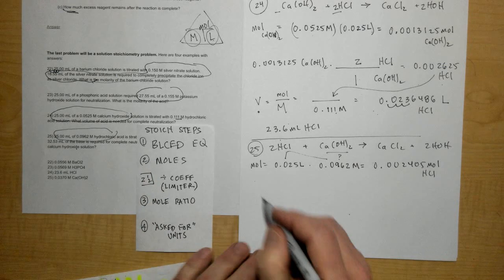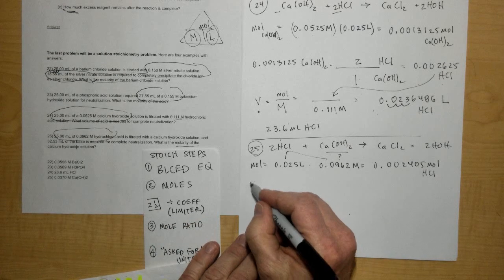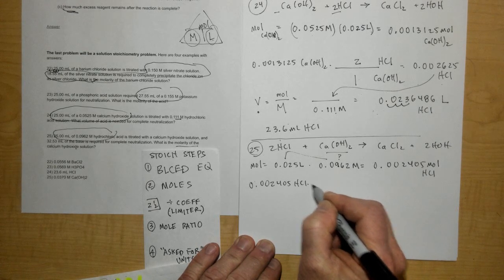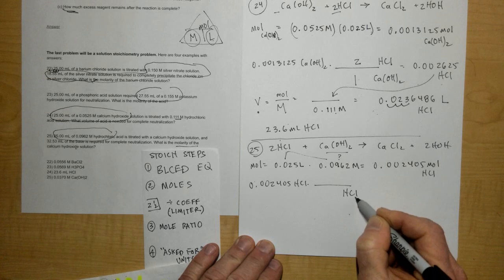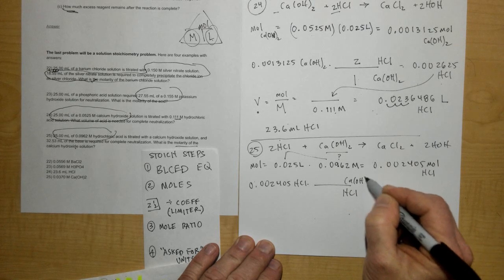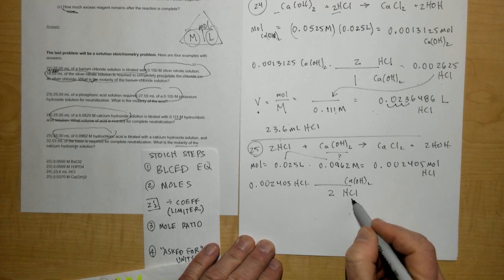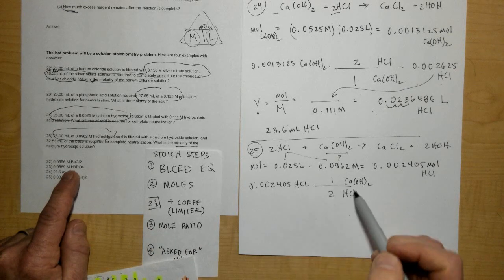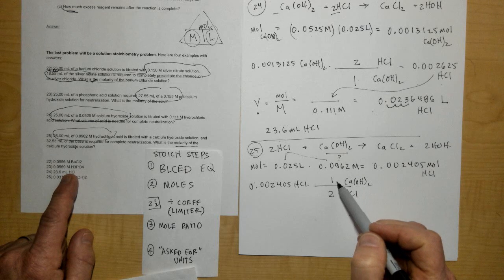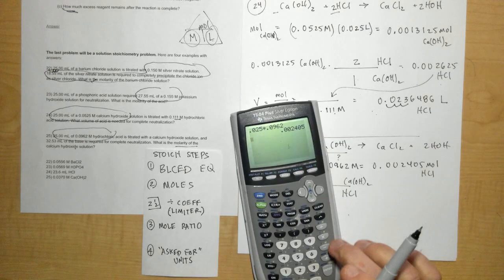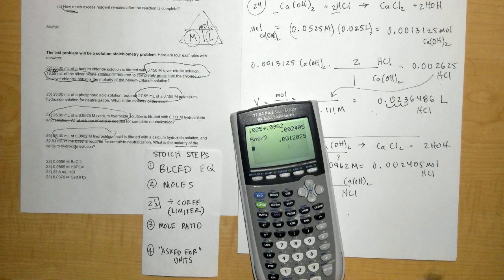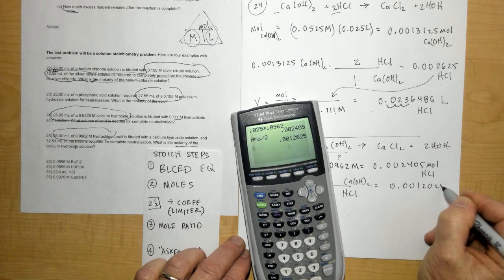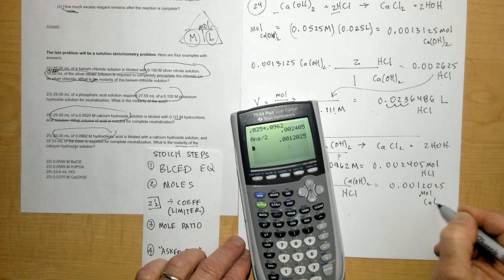Next is the mole-to-mole ratio. So I will take my 0.002405 hydrochloric acids, multiply sign, put a line, put hydrochloric acid in a position where it's going to cancel. Calcium hydroxide is my new set of units. For every 2 HCl, there's 1 calcium hydroxide. 2 from here, 1 from the calcium hydroxide. So divide this by 2. And I have 0.0012025 moles of the calcium hydroxide.